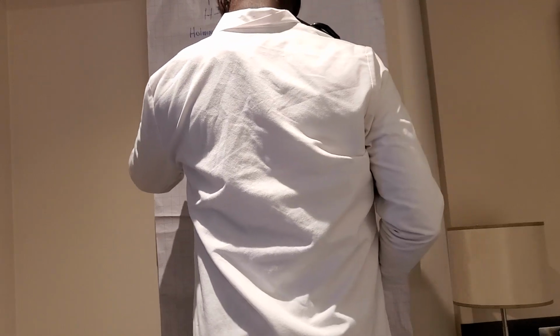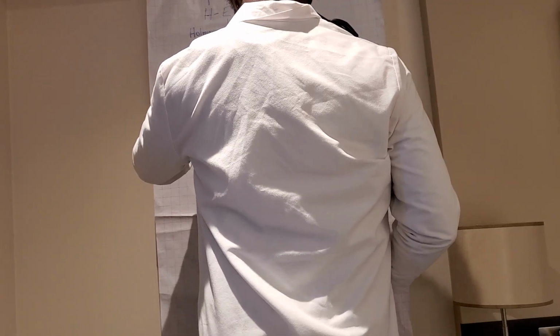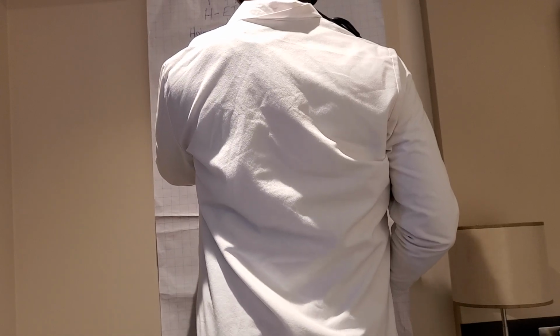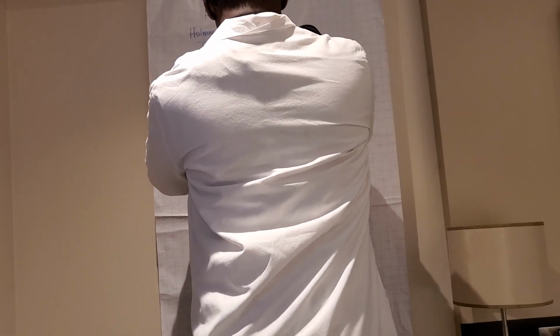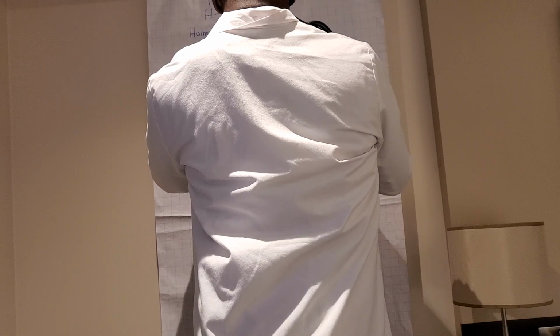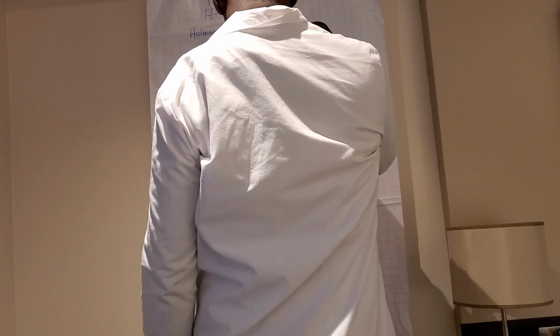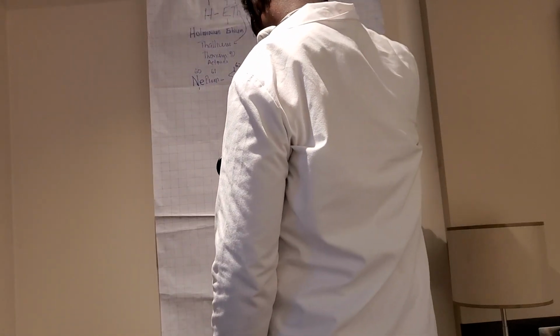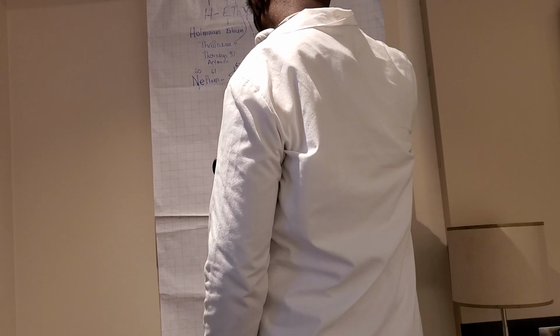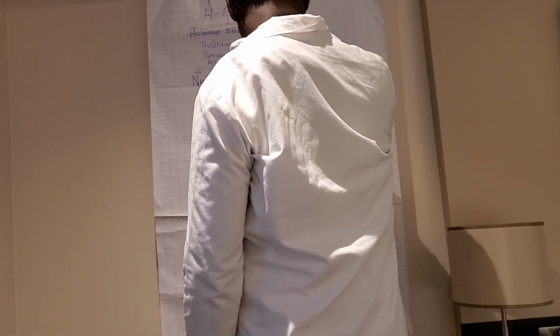Atomic number. So 62 would be samarium, 63 would be europium, 64 would be gadolinium, 65 would be terbium, and 66 dysprosium.